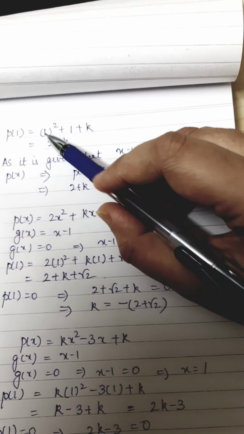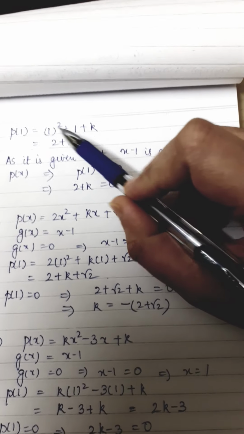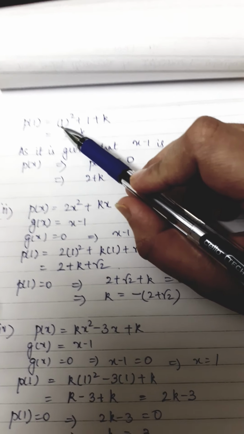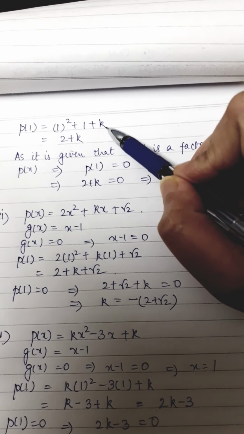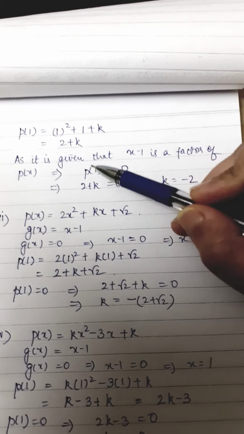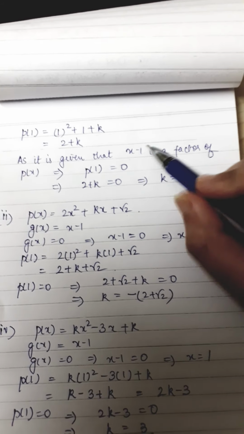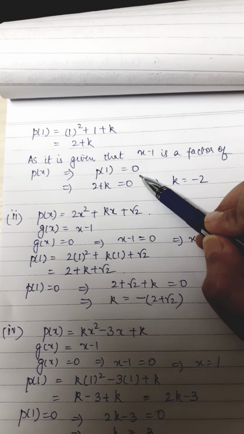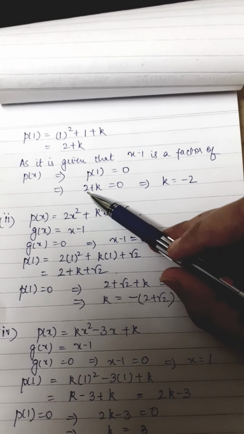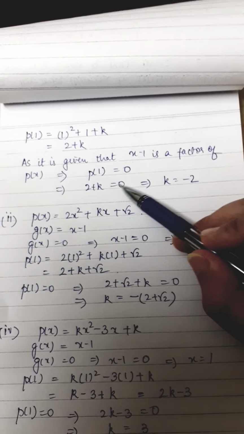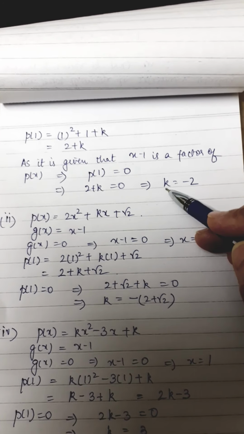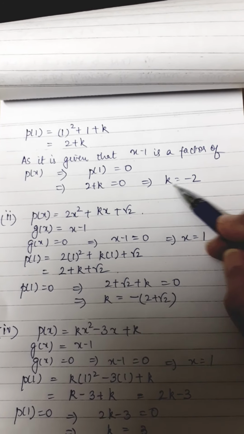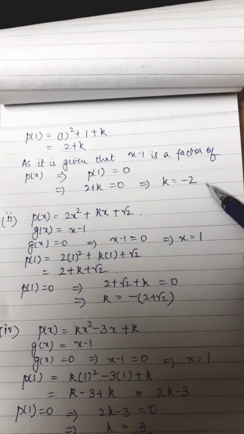So in place of x square plus x plus k, I have substituted 1. 1 square plus 1 plus k. So I get 2 plus k. Now because x minus 1 is a factor of p of x, I will say that p of 1 equal to 0, which is the remainder. So 2 plus k is equal to 0 and k is equal to minus 2 is the required value of k.